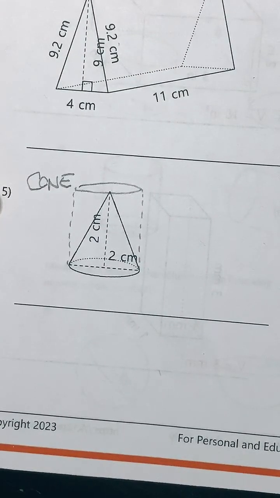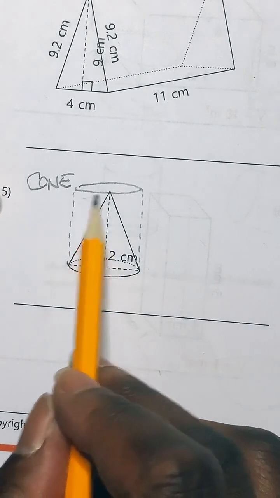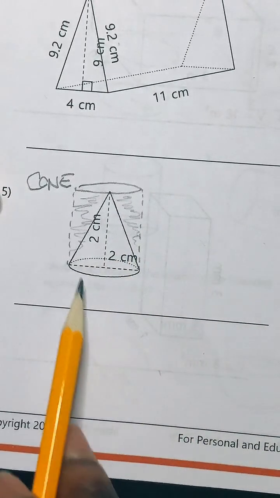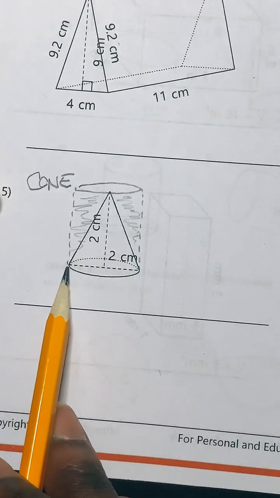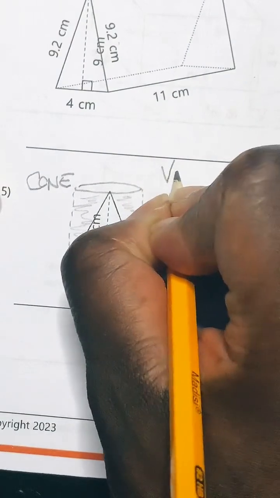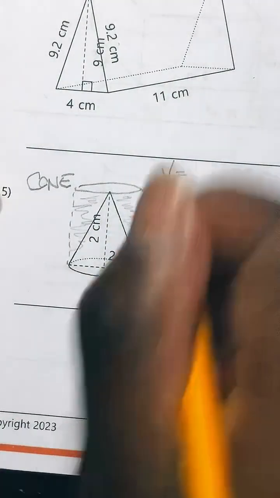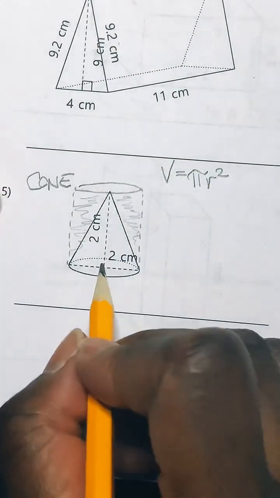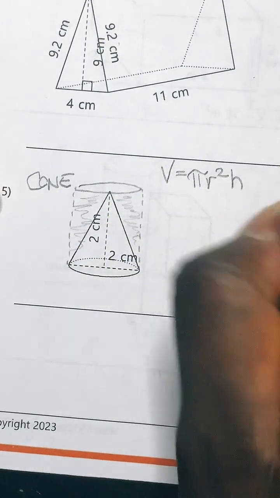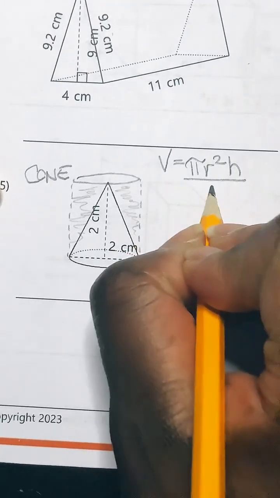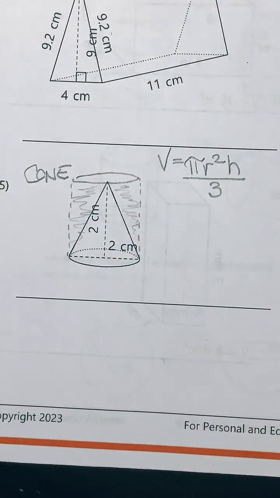But let's take a look. I have something over here and something over here. So basically my cone is a third of a cylinder. How would the volume work out? The area of my base, which is my pi r squared, times the height, that brings in the cylinder. But now let's make it into a cone by dividing by 3.